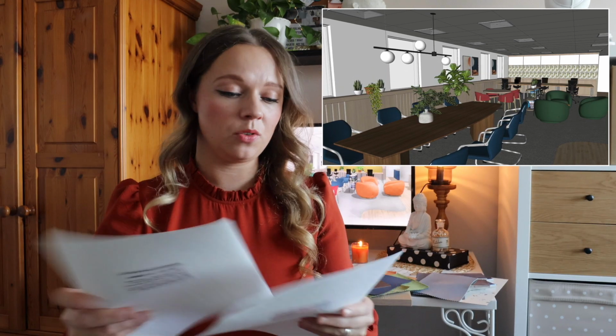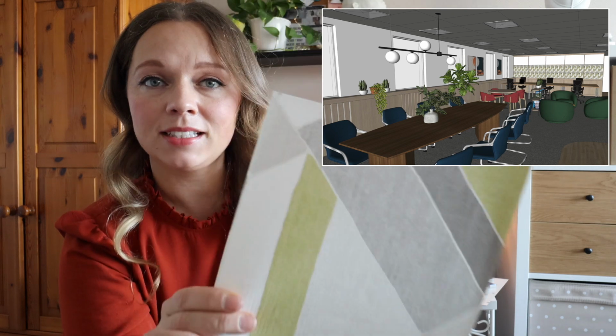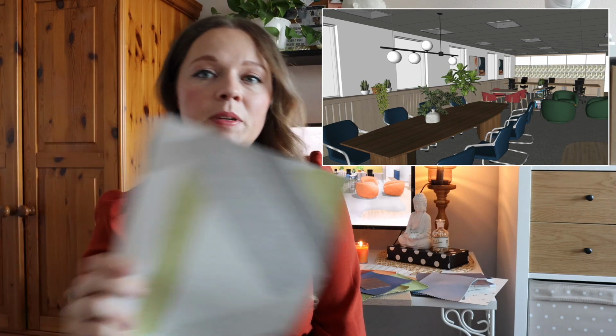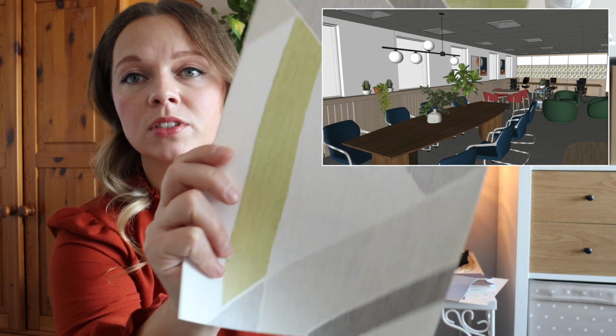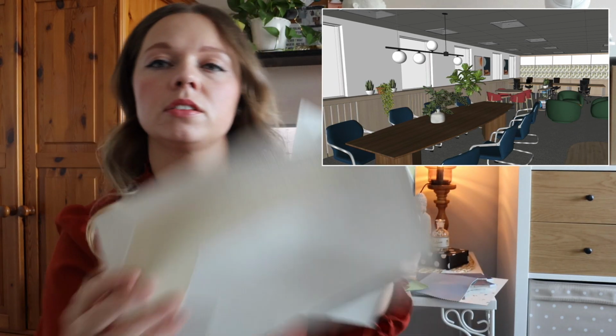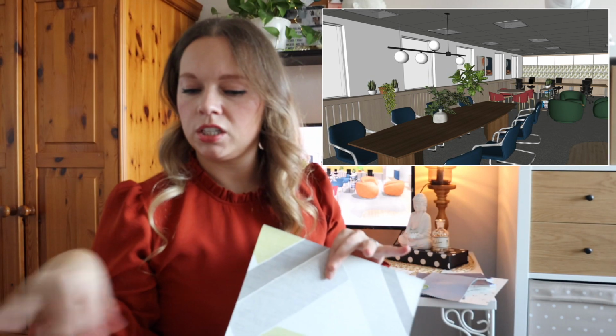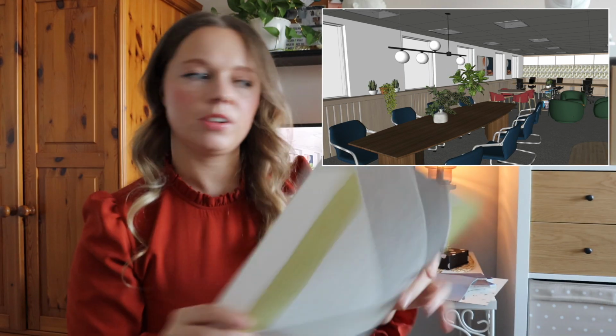And for the back wall, we are creating another little feature moment there. I'm going for the same pattern that was in the lounge, but in a different colorway. This one's got greys and greens, whereas the one in the reception had more beigey terracotta greys. So that's that.